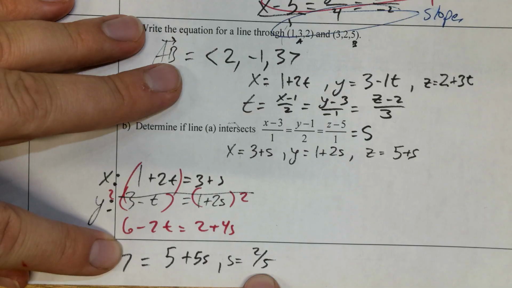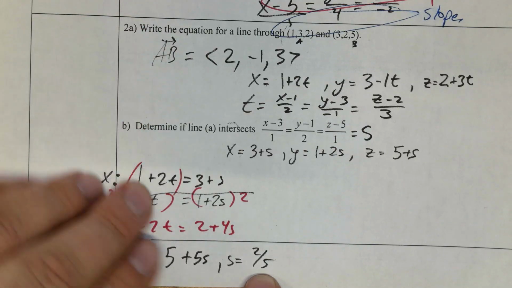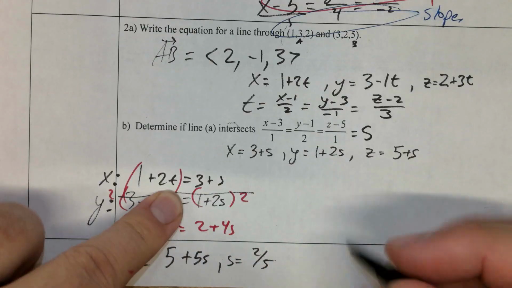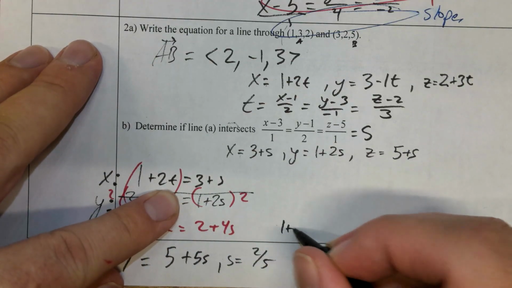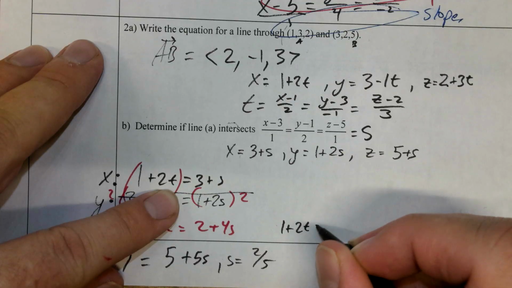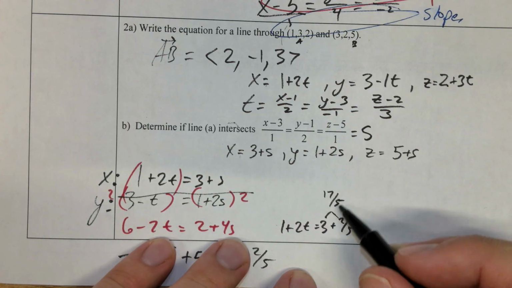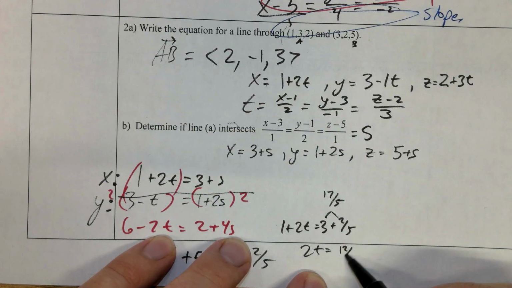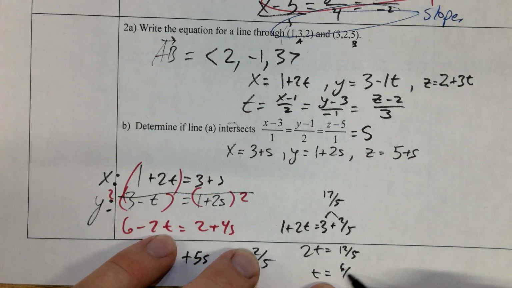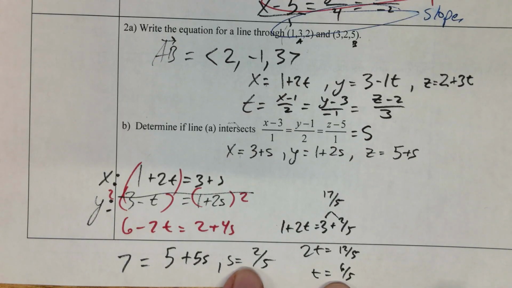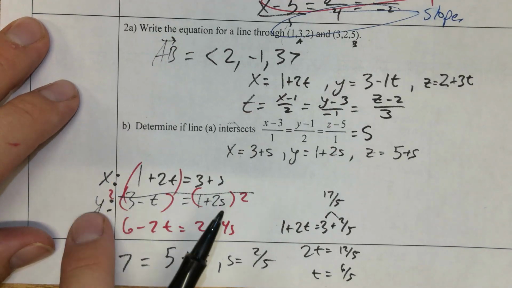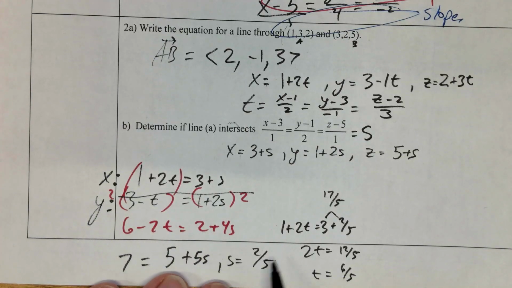Well then, if s equals 2 over 5, I can work back and solve for t. Combine these, subtract. So, I've only been using x and y, and I know that when s is 2/5 and t is 6/5, x and y are the same.